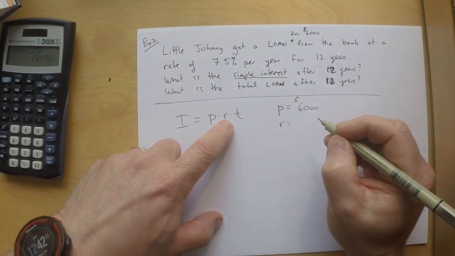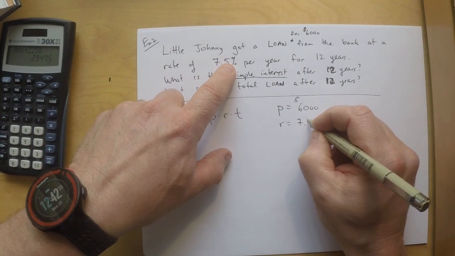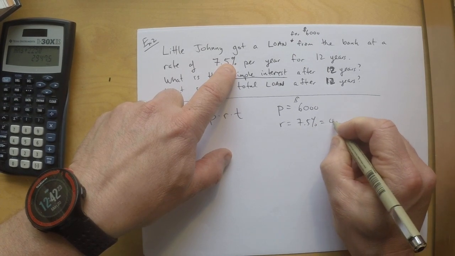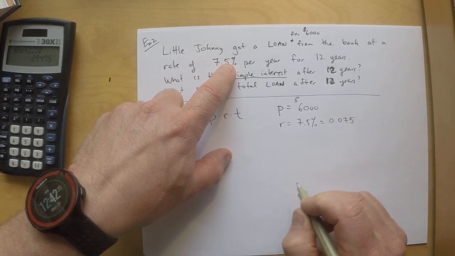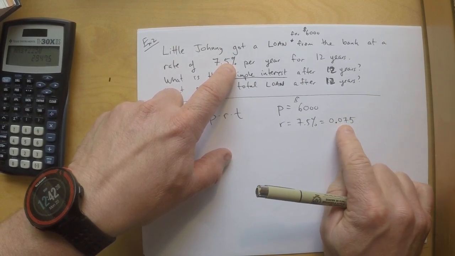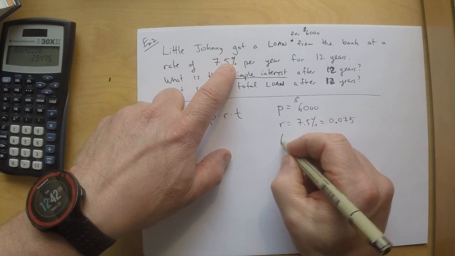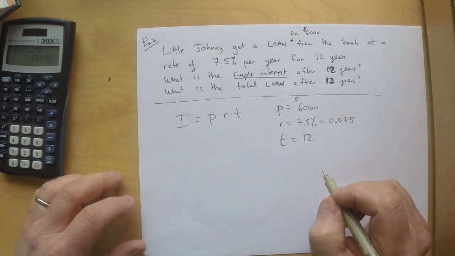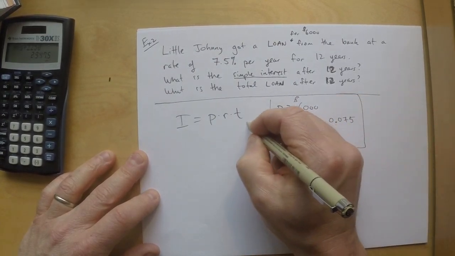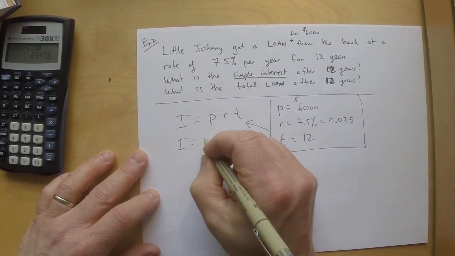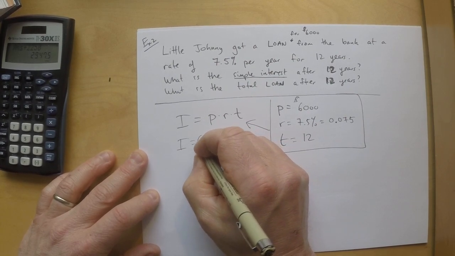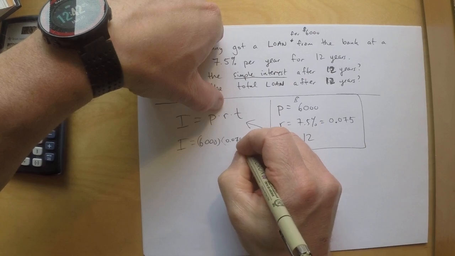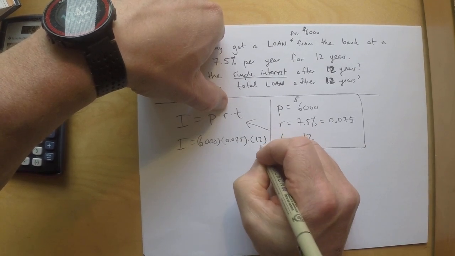Rate is always the percentage rate per year in decimal. Divide by 100 or move the decimal over twice, 0.075. Make sure that decimal's in the right spot, otherwise you'll get the wrong answer every time. And time is in years, 12 years. Take that information, kerplunk, interest equals 6,000, that's my P, times the rate, 0.075, times the time, 12.